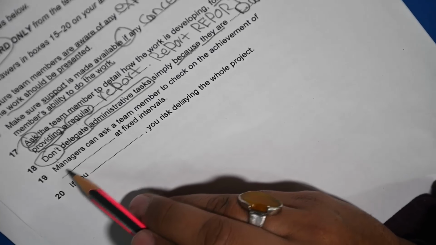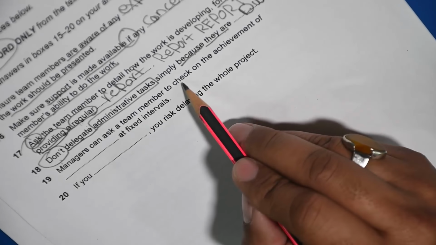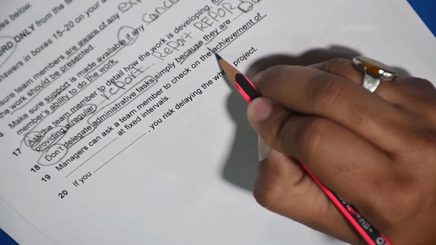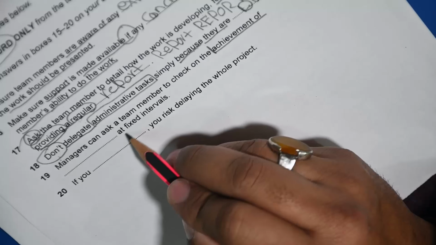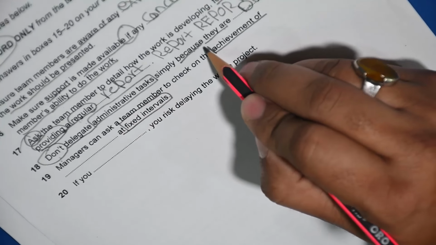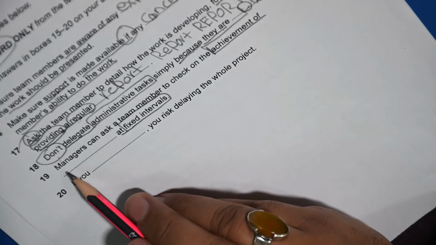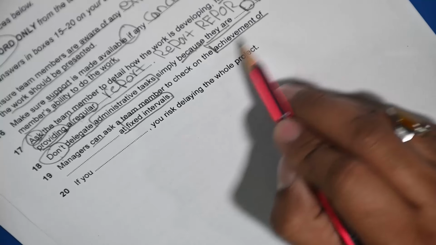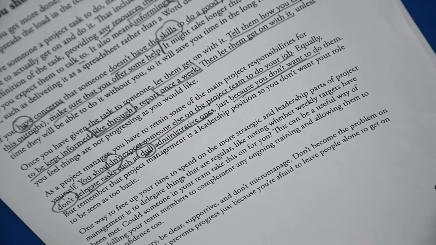Managers can ask a team member to check on the achievement of, wow, achievement of something at fixed intervals. For fixed intervals, they will use some other word. For achievement even, they will use some other word. Managers can ask a team member to check on the achievement of dash at fixed intervals.